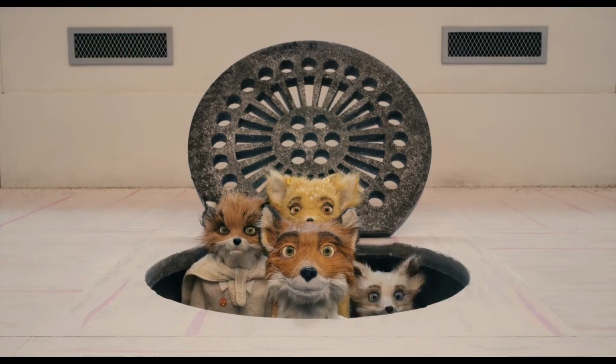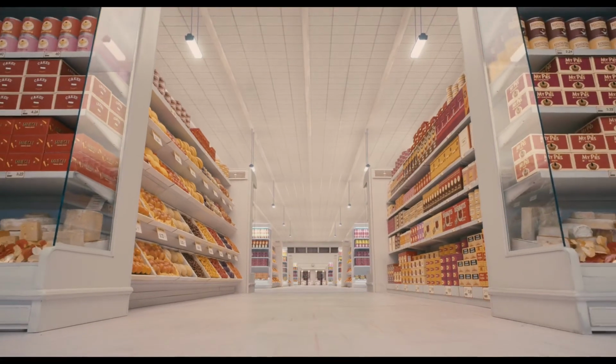The music used for Mr. Fox and the animals in general goes like this.